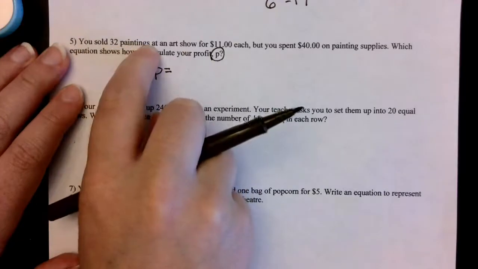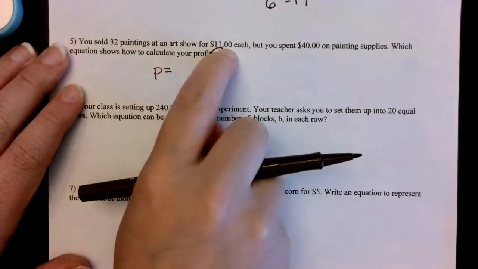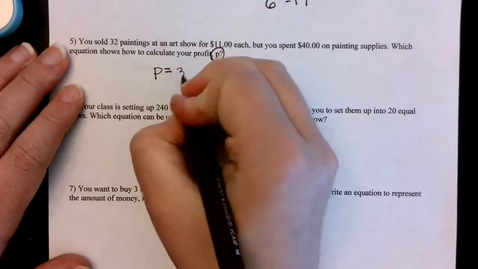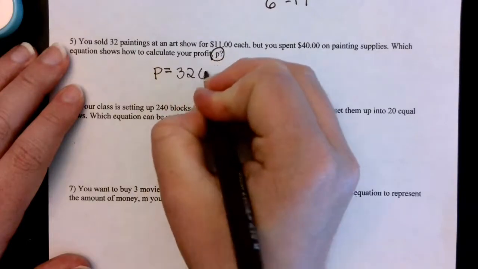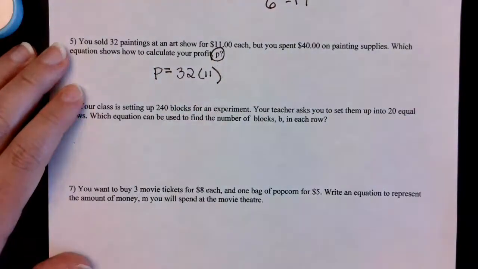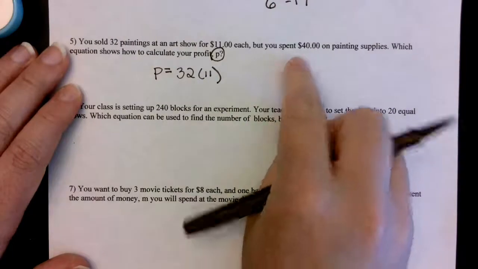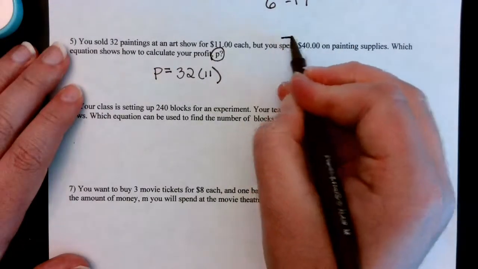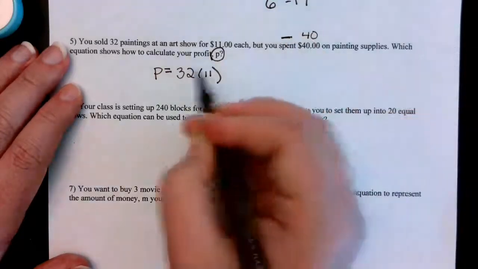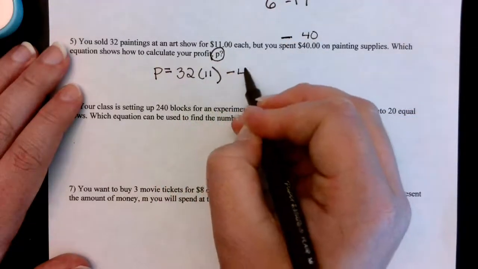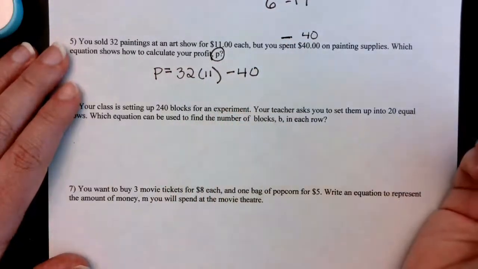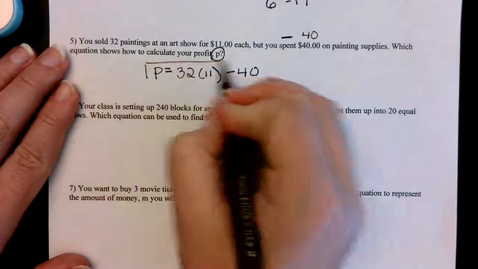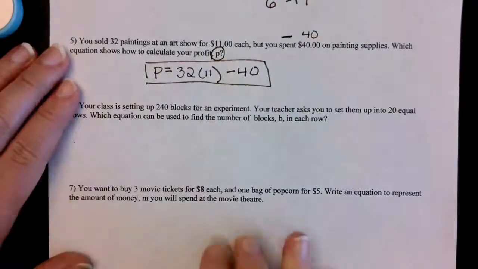There's 32 paintings at an art show and we make 11 for each. So 32 times 11, that's going to tell us how much money we made. But we spent $40 on supplies. So spent means you're losing 40 of your dollars from this profit. And that's all they want for the equation, so that's how you're going to leave your answer.